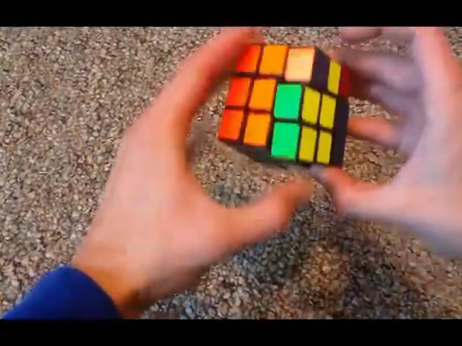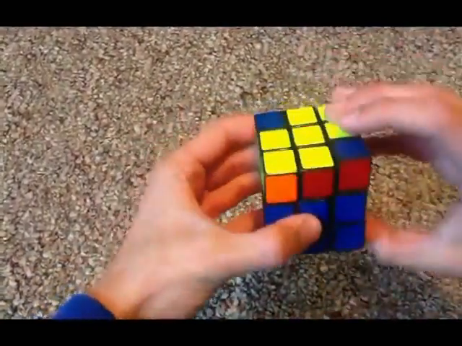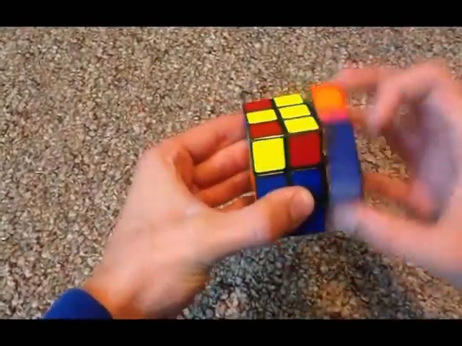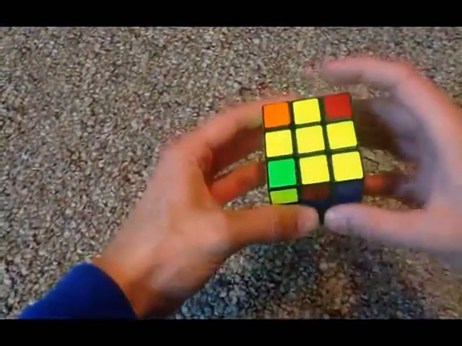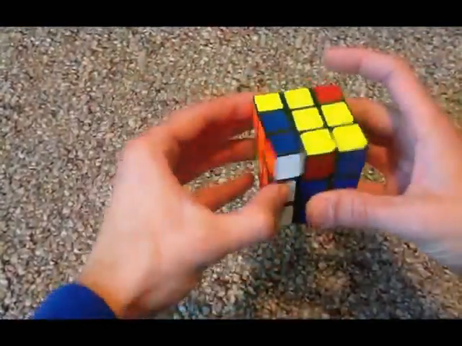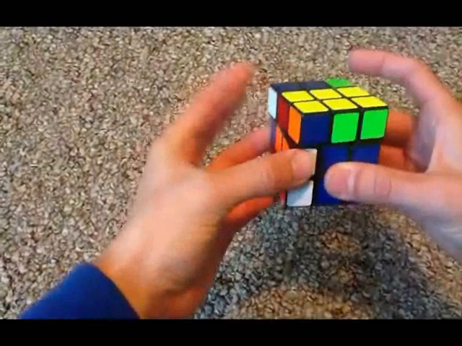Now we're going to try to get a fish on top. We're just going to do this a few times until we get it. And now we have a fish. So we're going to start on this side, perform this algorithm. And we've got the OLLs done.